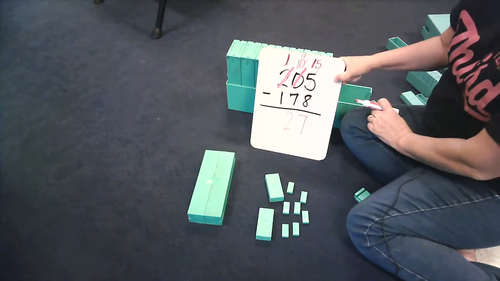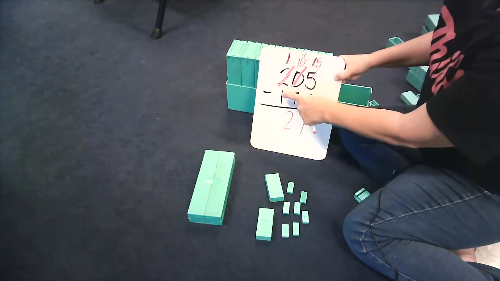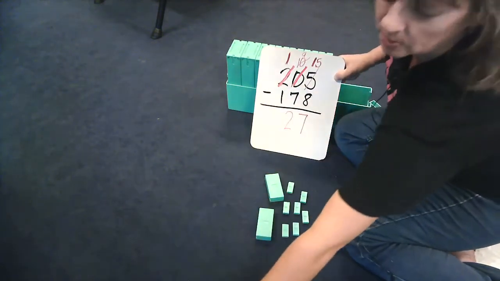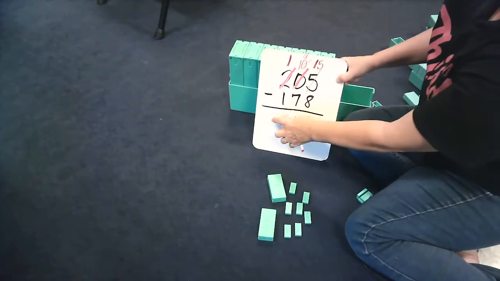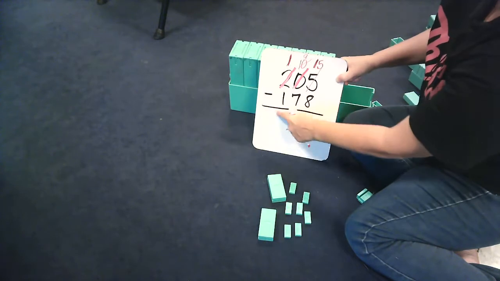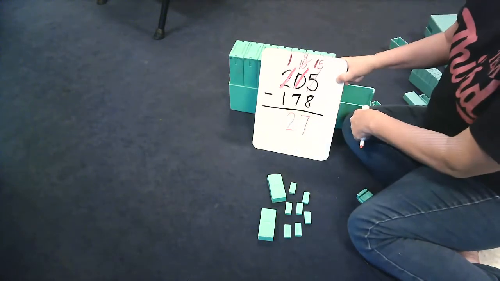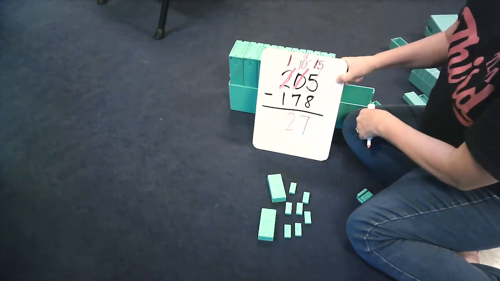But I'm not finished yet. Okay? 1 in the hundreds place, take 1 away. So take this one and subtract it. Leaves nothing. So I don't put a 0 here. It wouldn't hurt if I did, but I don't need to put a 0 here because that doesn't represent a number that I need to show the difference between 205 and 178.